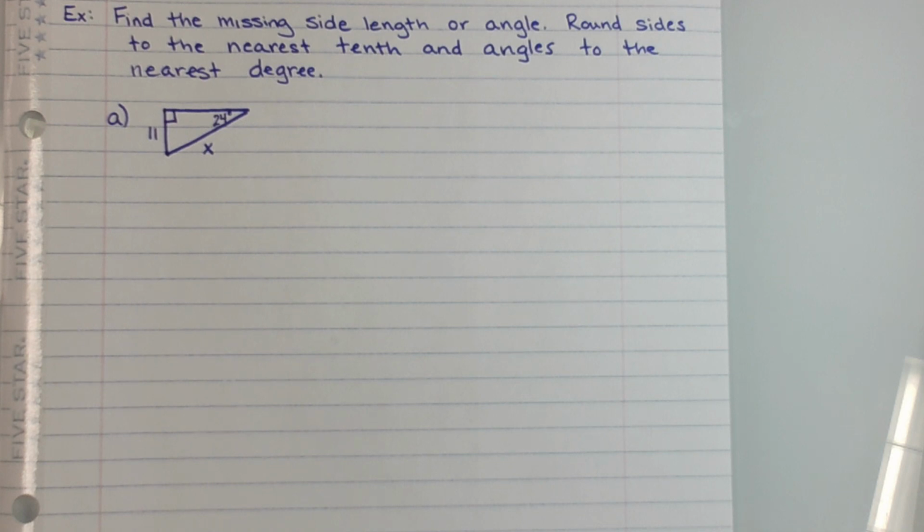You never do trig of a 90 degree angle. So when you're doing SOHCAHTOA trig, which is what we're going to be doing, we're not caring about the 90. It just has to be there. Our 24 degree angle is the angle that we're referencing back to. And if that's the angle we know and we're referencing back to, first off, which side's the hypotenuse? X. Is the 11 the opposite or the adjacent?